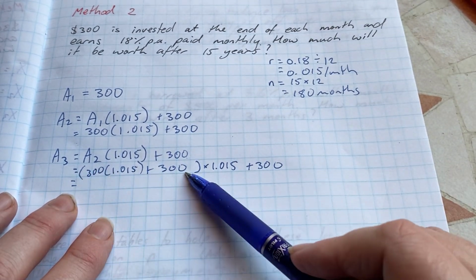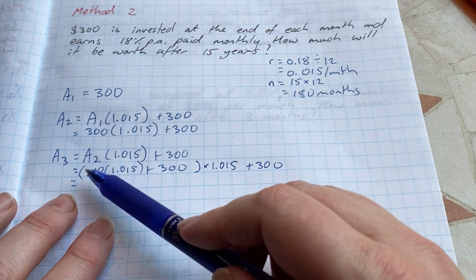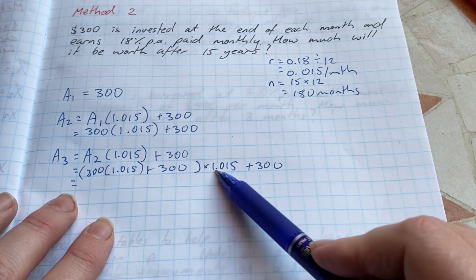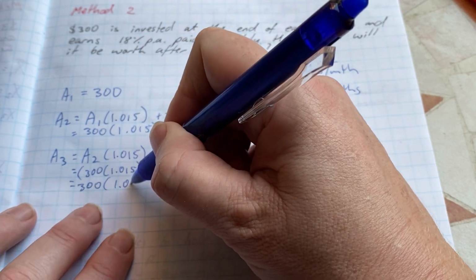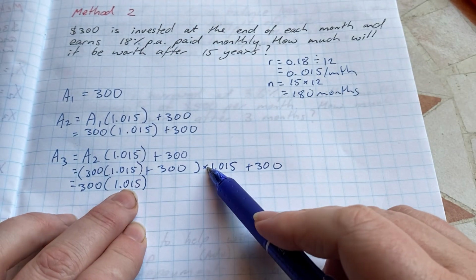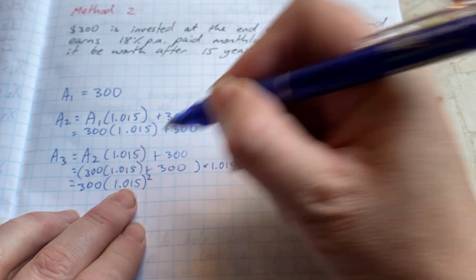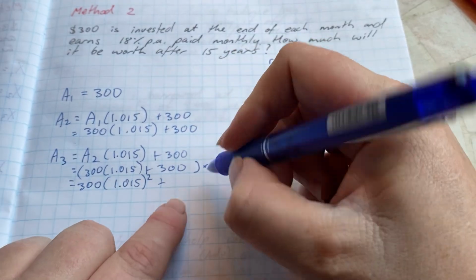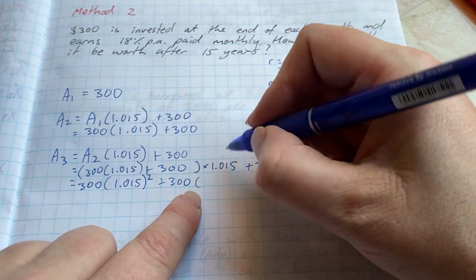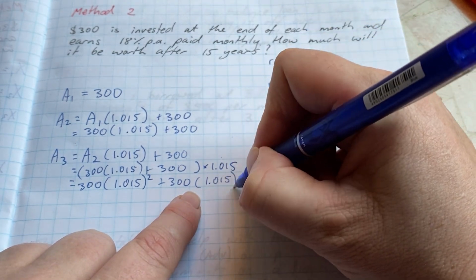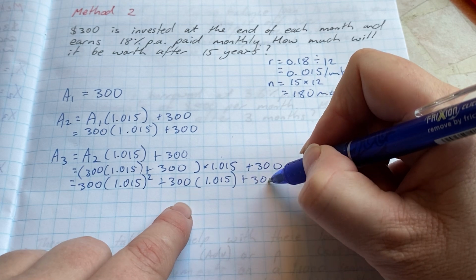But we just expand this bracket times 1.015. So we've got this value here times 1.015. So we've got the 300 times 1.015, and we're multiplying by another 1.015, so that becomes squared. Plus, we've got this 300 times that 1.015 as well. Plus we've got this 300 at the end.